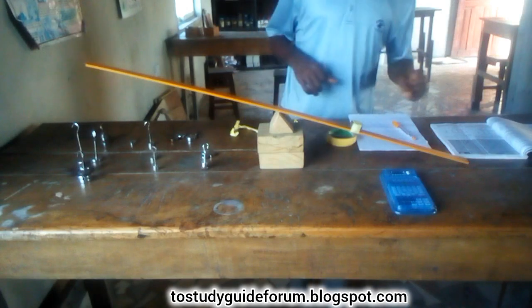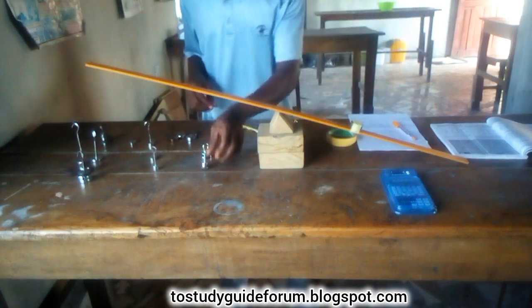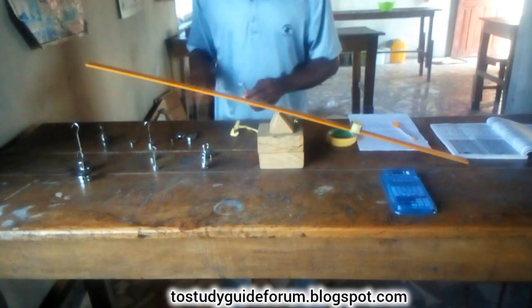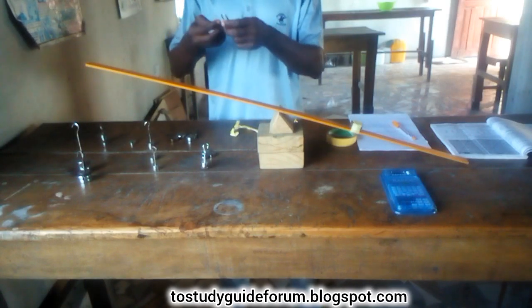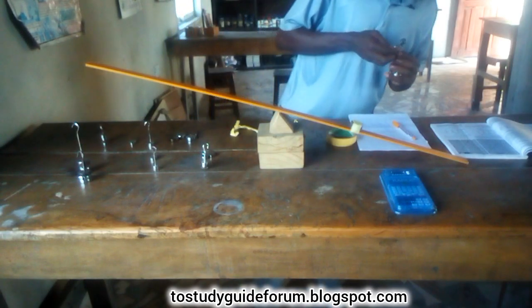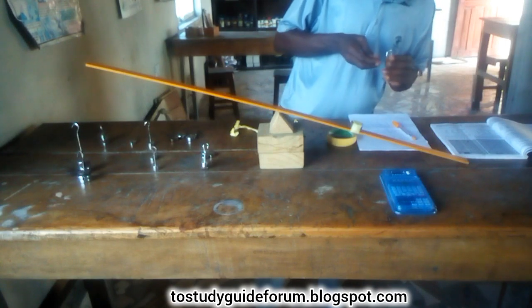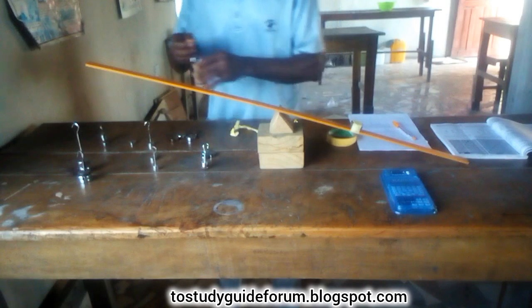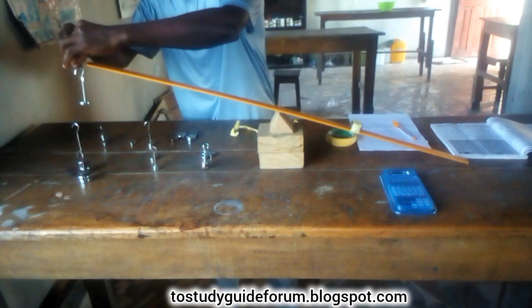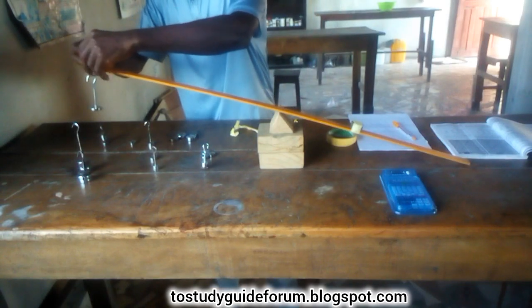Then the first mass we are going to be using at the other end is 50 grams. 50 grams, that's what we are using first. 50 grams in there.